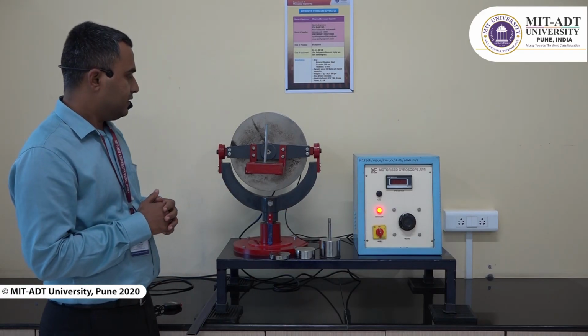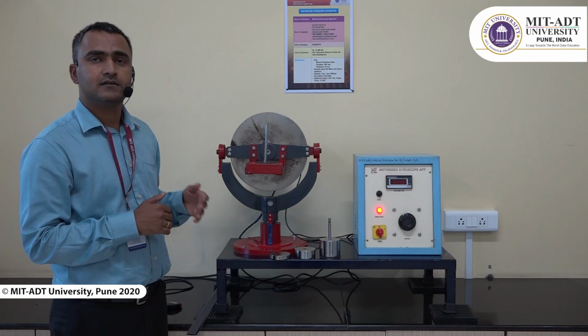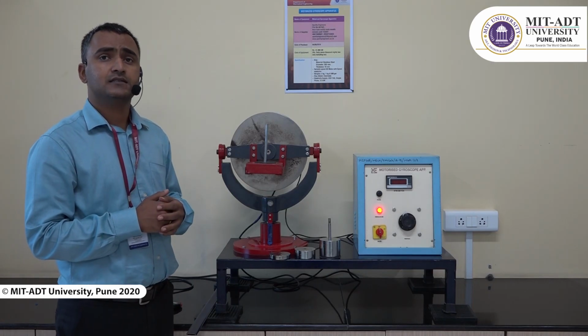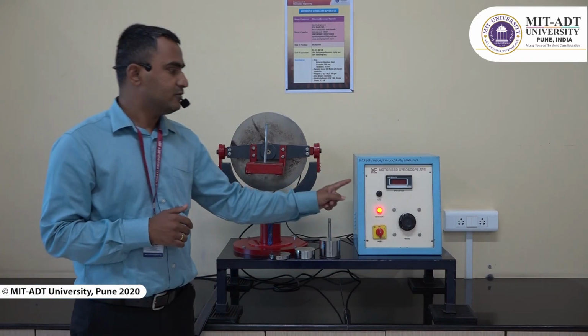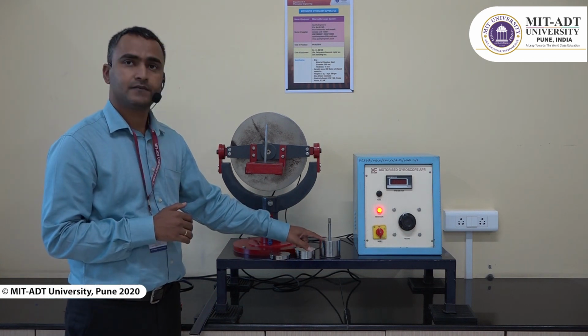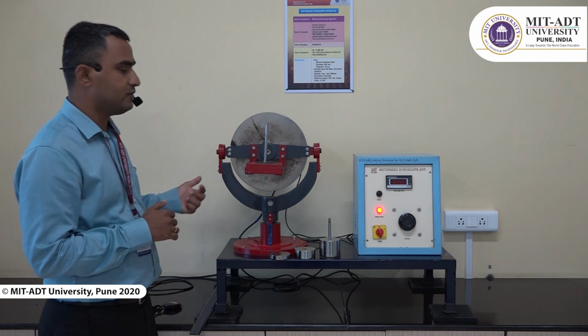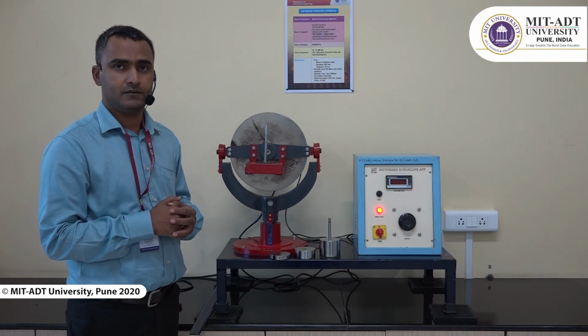We set the speed of the disc with the speed controller. In the second case, we keep the speed of the disc constant, use these three masses, and observe the effect on the gyroscopic couple.